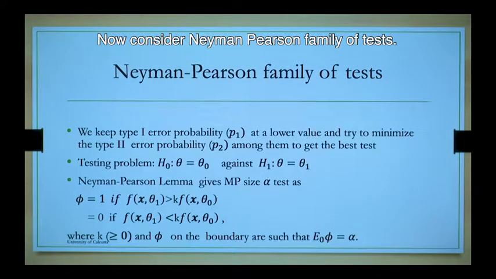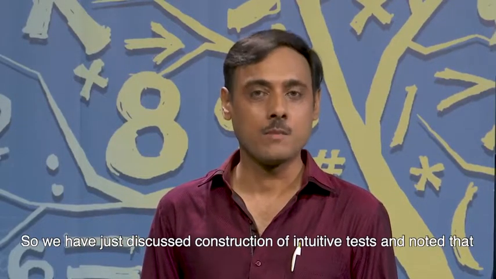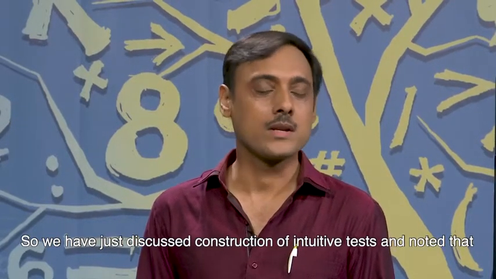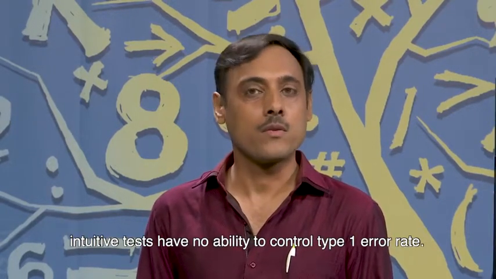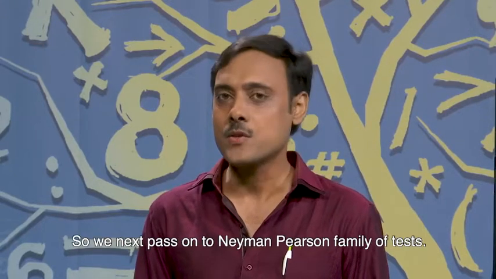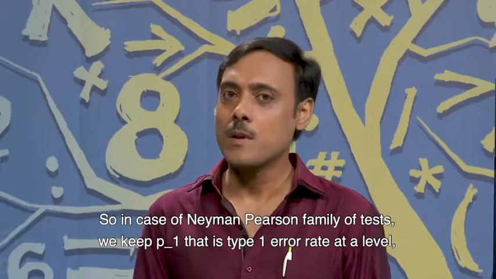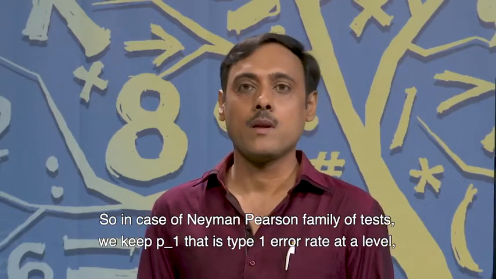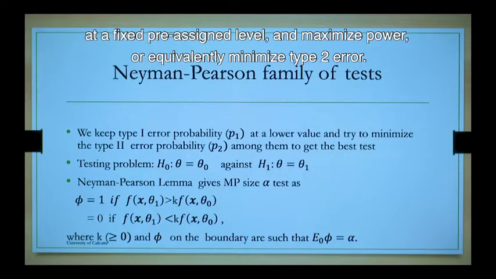Now, consider the Neyman-Pearson family of tests. We have just discussed the construction of intuitive tests and noted that the intuitive test has no ability to control the type 1 error rate. So, we next pass on to the Neyman-Pearson family of tests. In this case, we keep P1, that is the type 1 error rate, at a fixed pre-assigned level, and maximize power or equivalently minimize type 2 error.